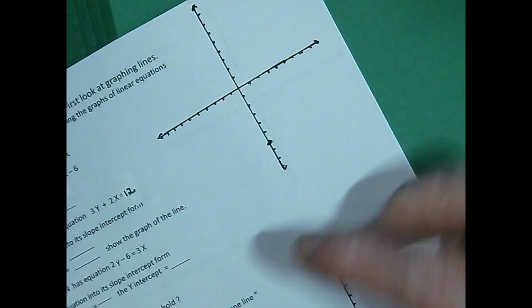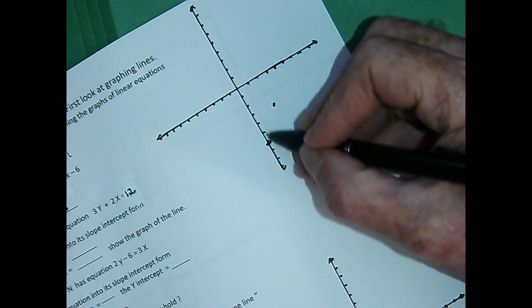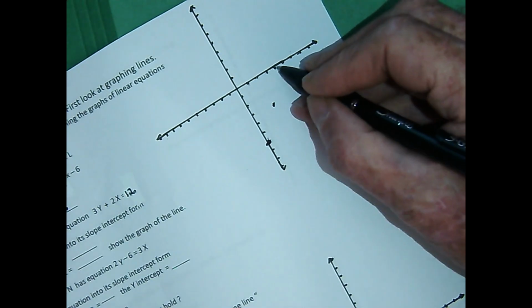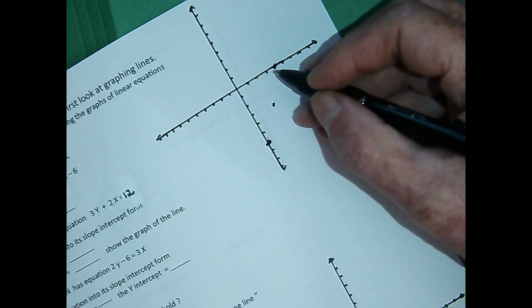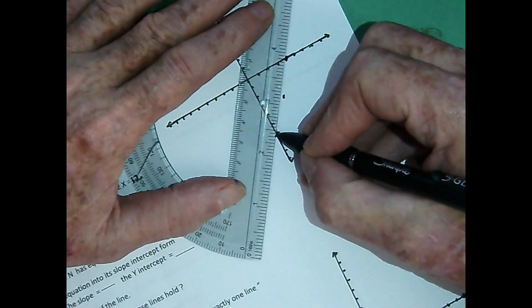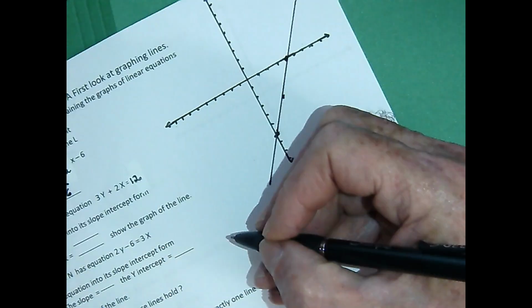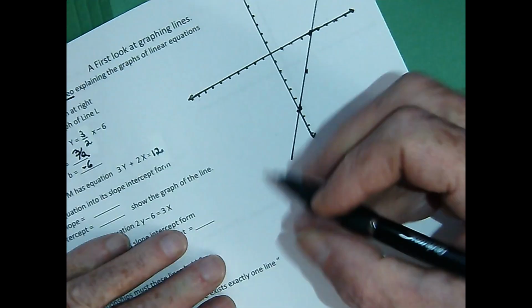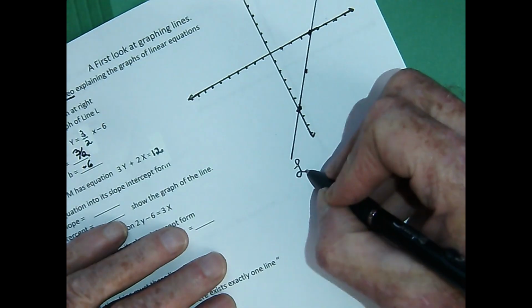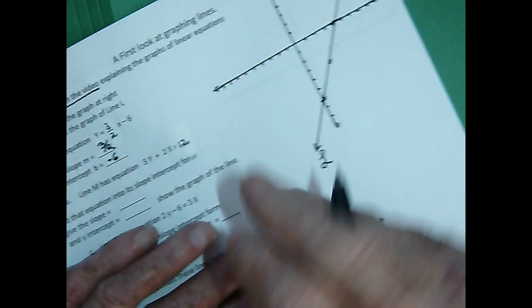As I think about going up 3 and over 2, that'll be just fine, but if I went up 6 and over 4, that'd be just as good, and that'd take me to this place. And those points are collinear, so we can show that line. And that's what we'll do. Making a nice long line. And since that was line L, let's put an L beside it. We can keep track of things. So we've got line L in place.